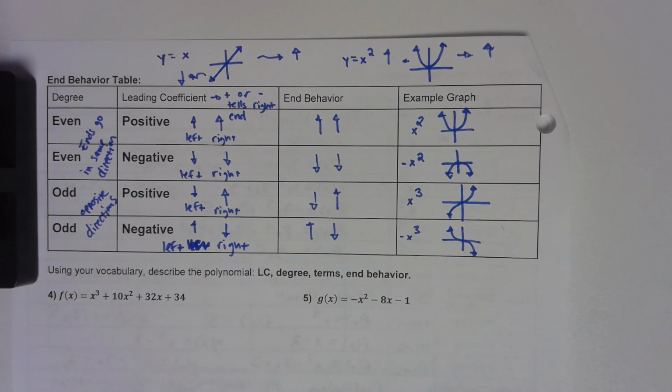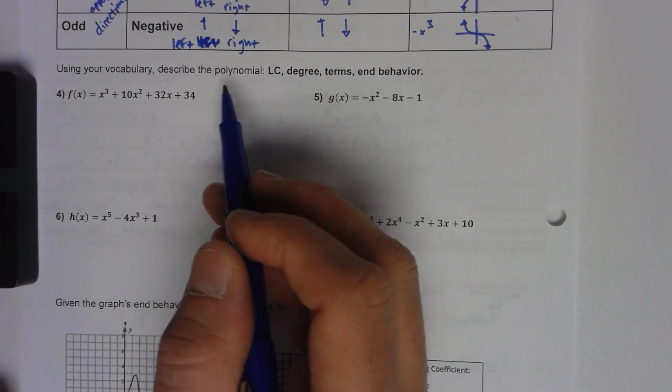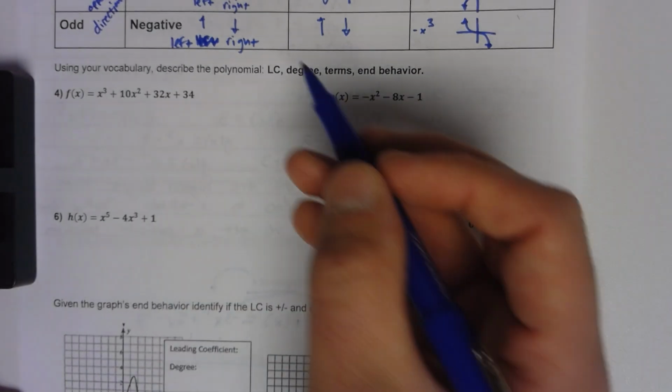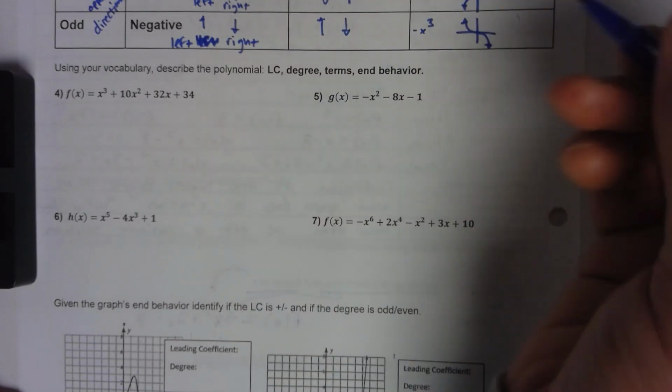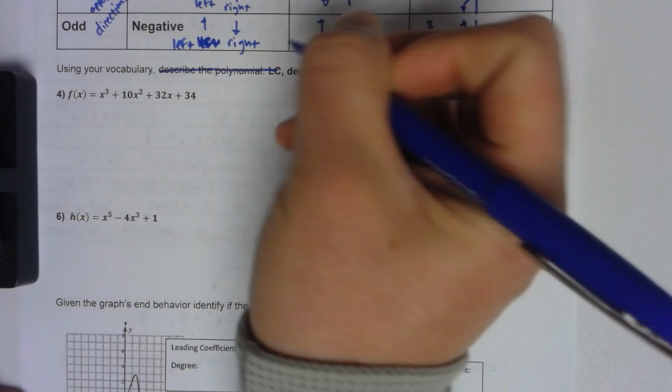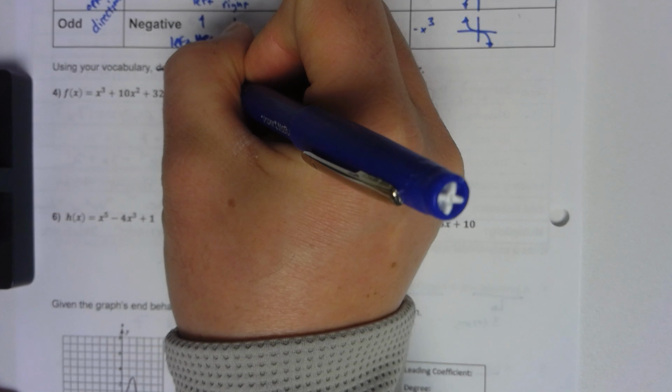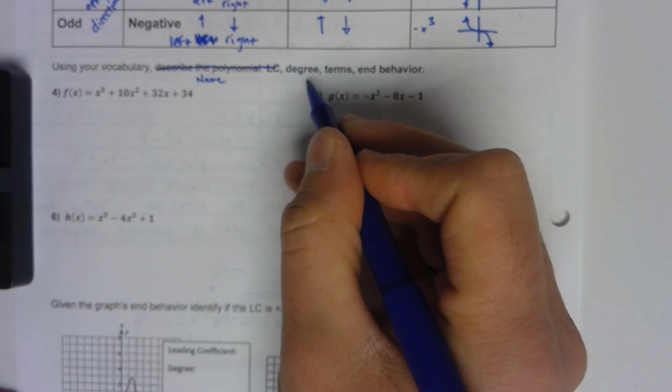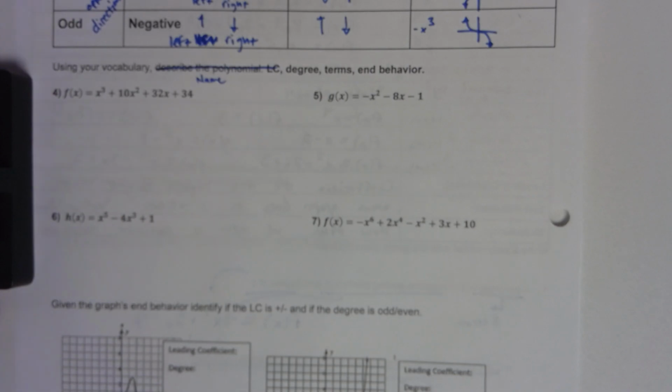So now we're going to look at some equations and determine the end behavior just by the actual functions. Question first, though? So for these, we're going to describe the polynomial. We're going to identify, you know what, let's name it. I don't know that the direction was great. Let's name it. Identify the leading coefficient, the degree, number of terms, and end behavior.